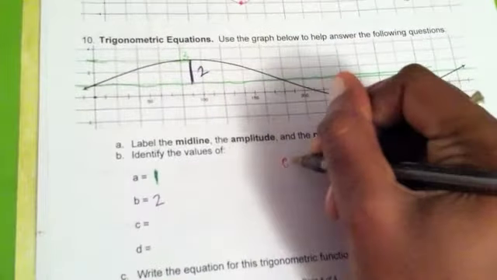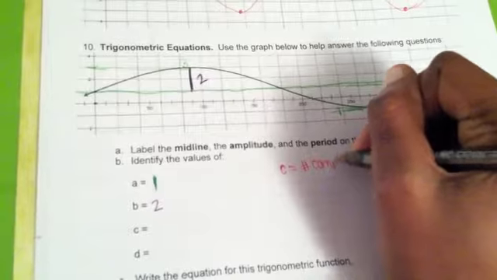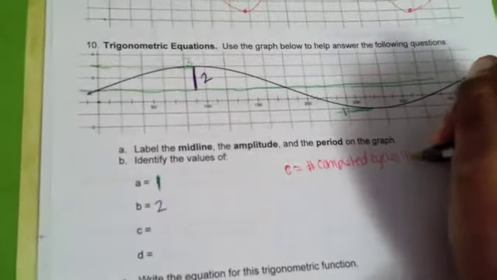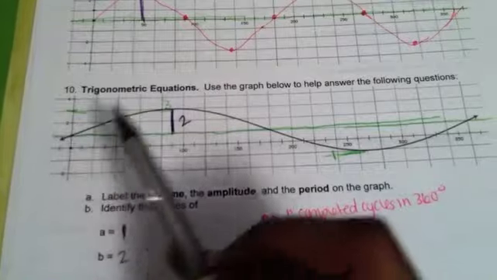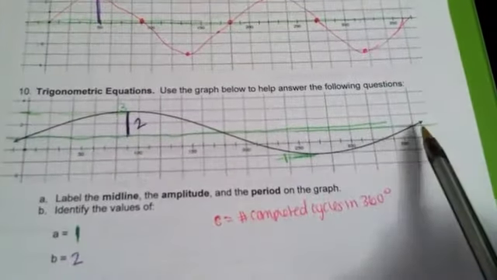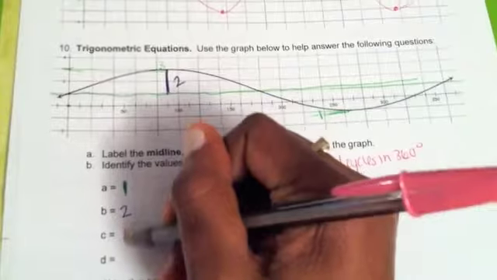Remember, c is the periodic speed. In other words, it's the number of completed cycles that the function completes in 360 degrees. When the function is above the midline once and below the midline once, that is 1 cycle. Here, the function has gone through 1 complete cycle in 360 degrees, so c equals 1.